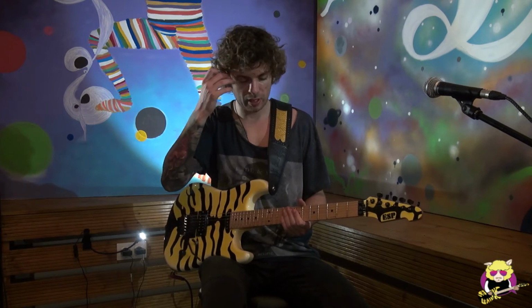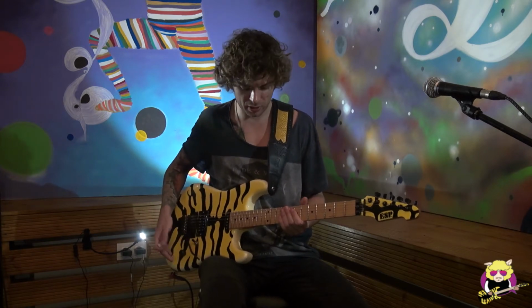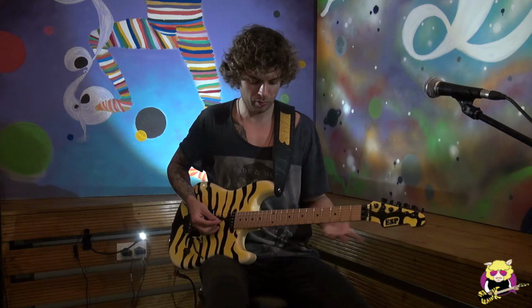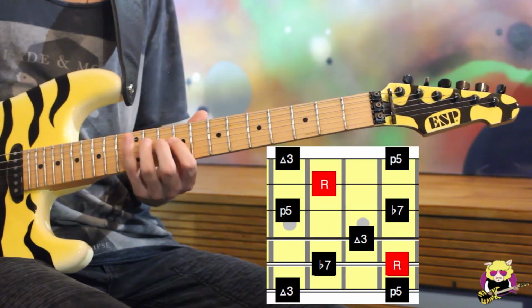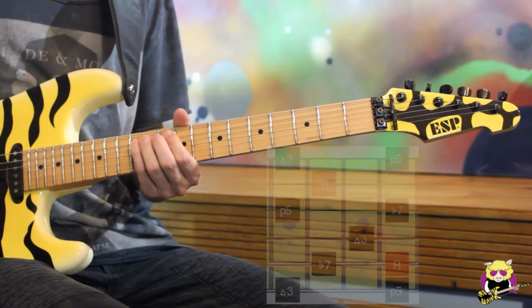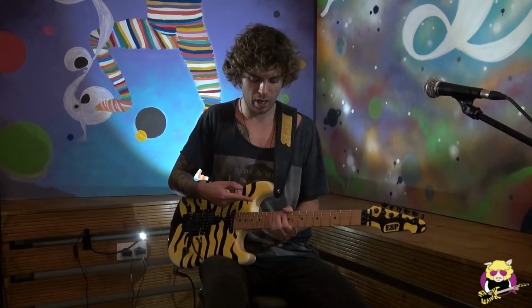So for instance, let's take a dominant 7 arpeggio, A dominant 7. Let's take position 3 for instance, and we have this, position 3, A dominant 7. If you don't know this arpeggio, there is a lesson covering all the dominant 7 arpeggios, you can check it out.